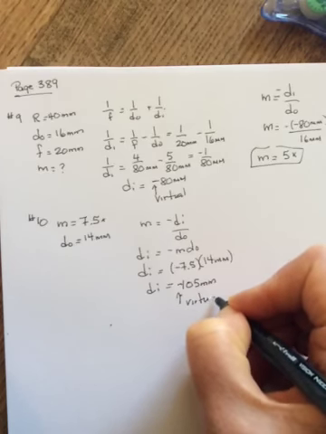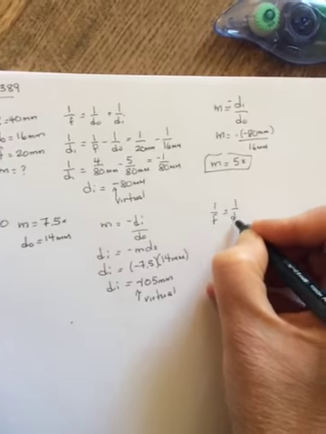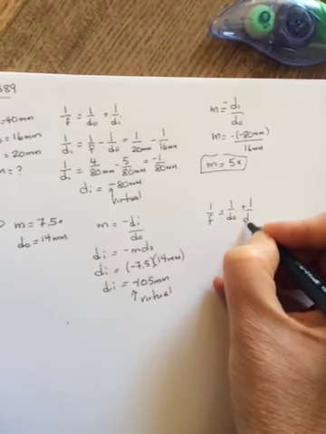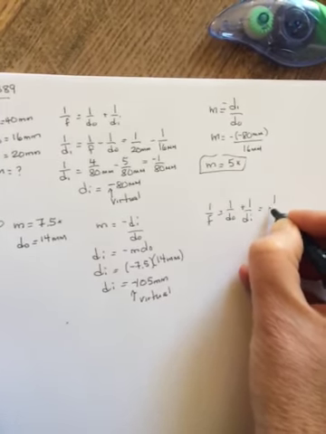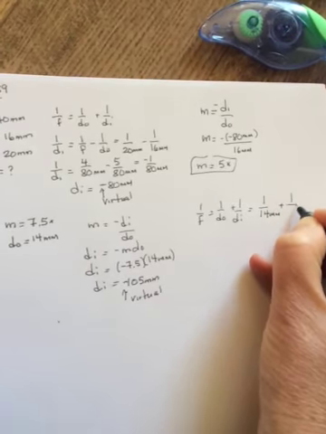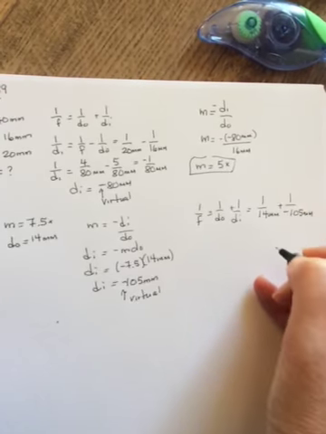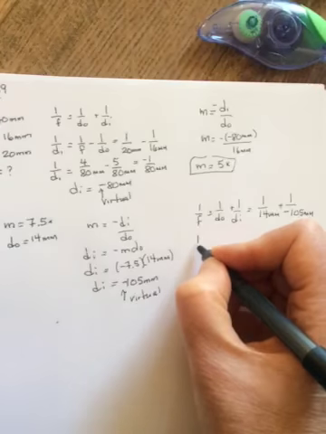Alright, so then we go and find F. So 1 over F is equal to 1 over DO plus 1 over DI. So 1 over 14 millimeters plus 1 over negative 105 millimeters. Common denominator will be 210.